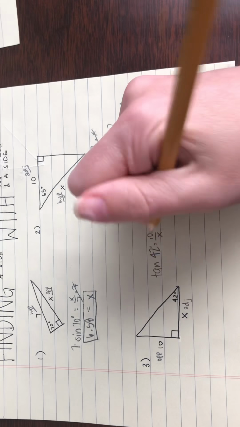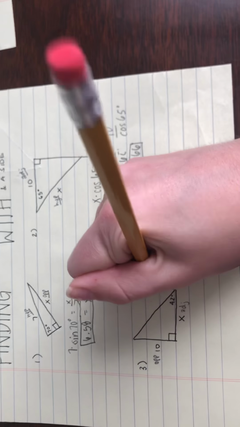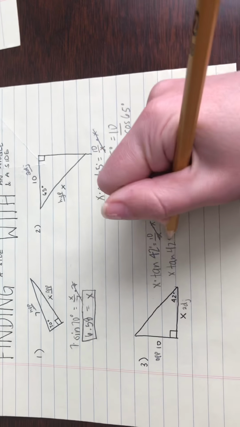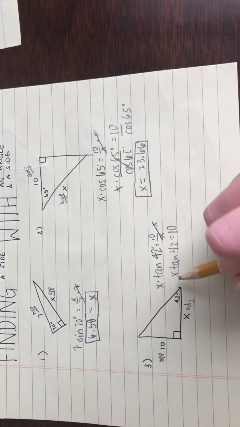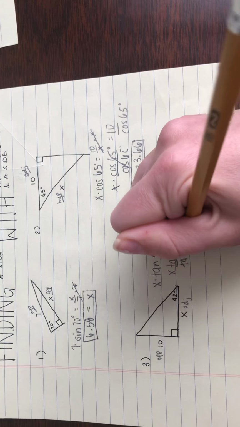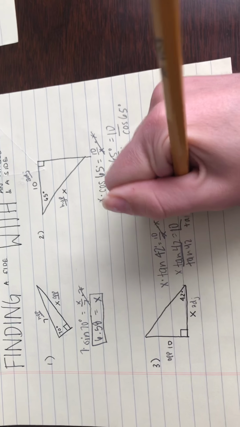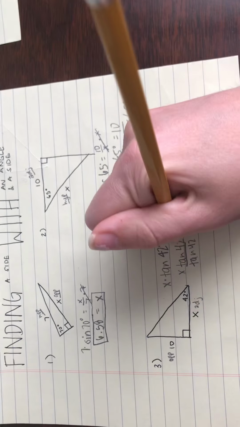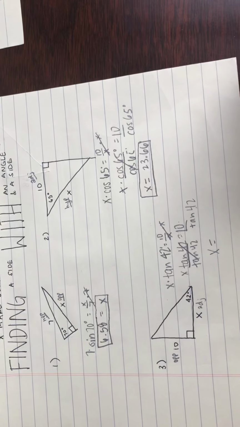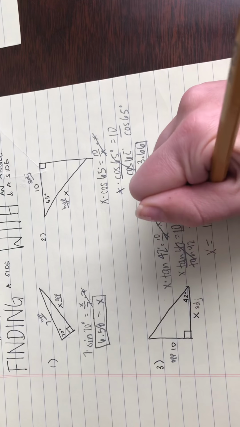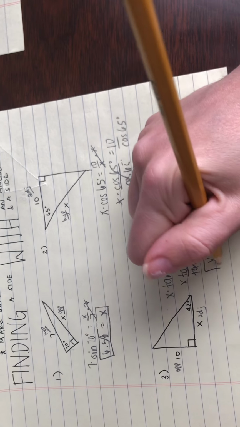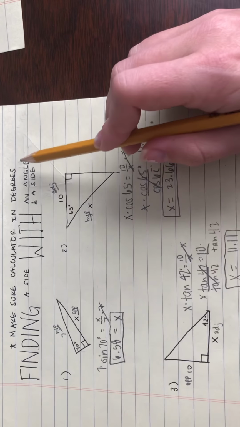Again, my x is on the bottom, so I want to multiply x by both sides. I have x tan of 42 equals 10. I need to get x by itself, so we undo multiplication by dividing. So x equals whatever 10 divided by tan of 42 is. Type that in the calculator, you get 11.11. So there's 3 examples of how to find a side when knowing an angle and a side.